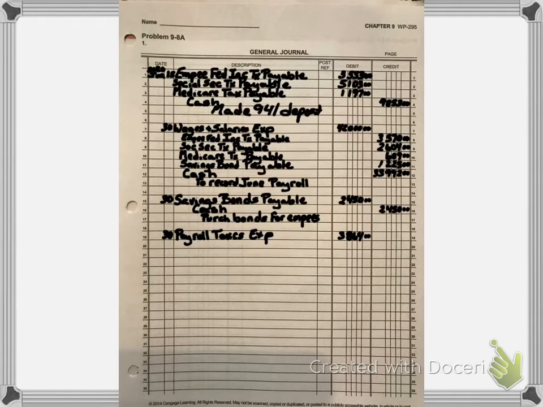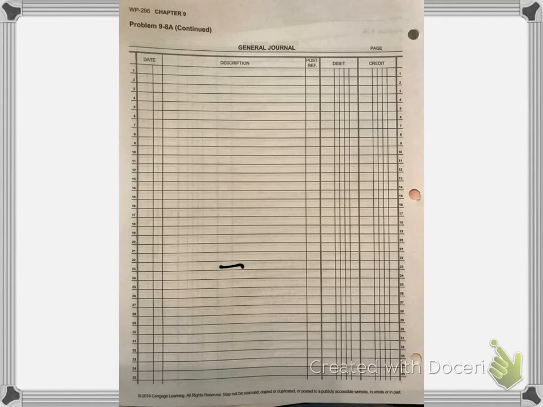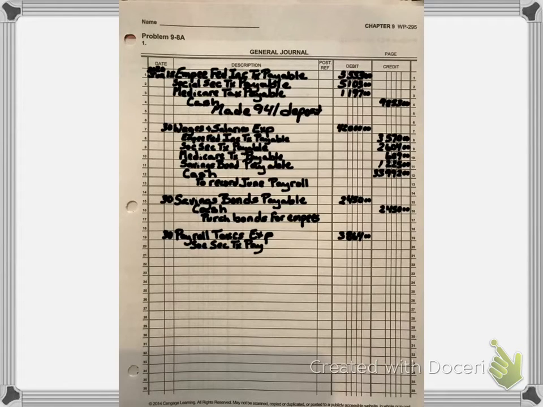Each of the different taxes is going to be credited to the appropriate liability account. So Social Security tax payable is going to be credited for $2,604.